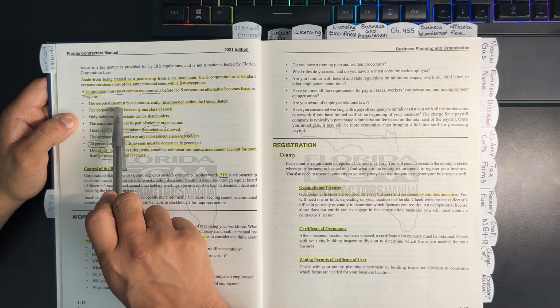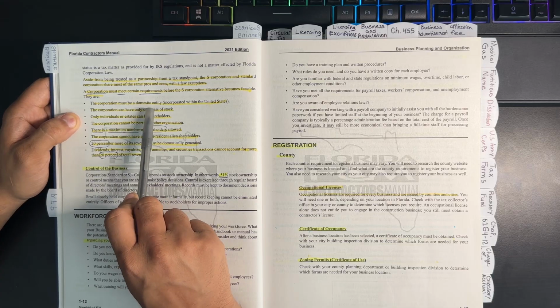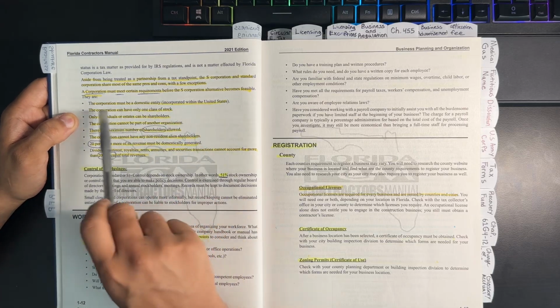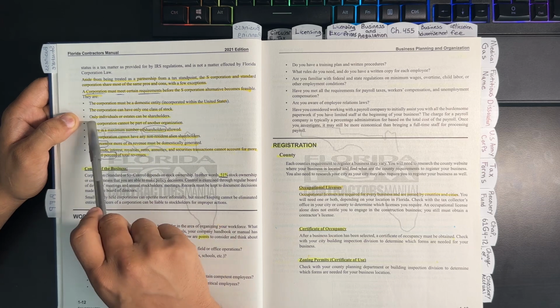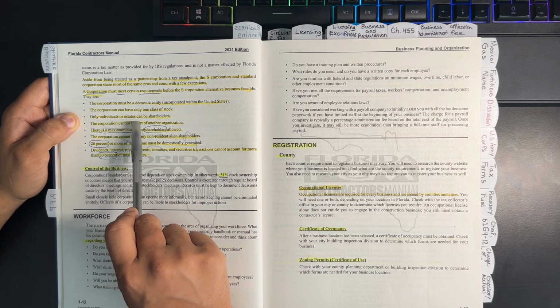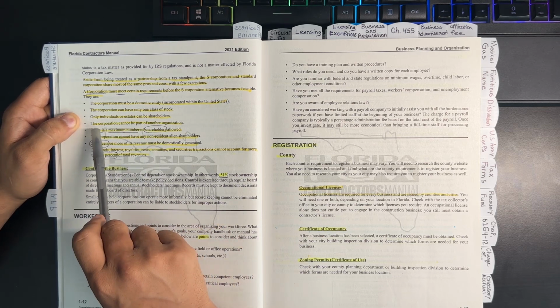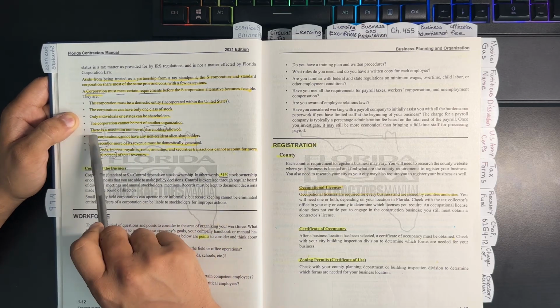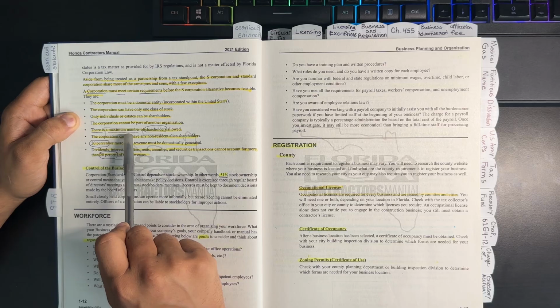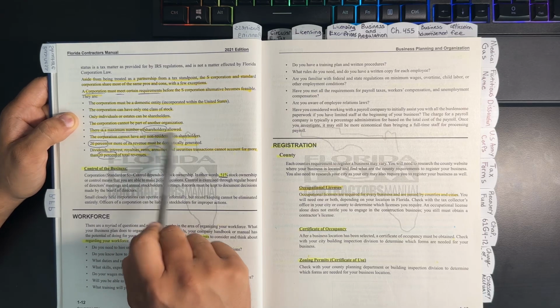The corporation must be a domestic entity incorporated within the United States. The corporation can have only one class of stock. Only individuals or estates can be shareholders. The corporation cannot be part of another organization. There is a maximum number of shareholders allowed.